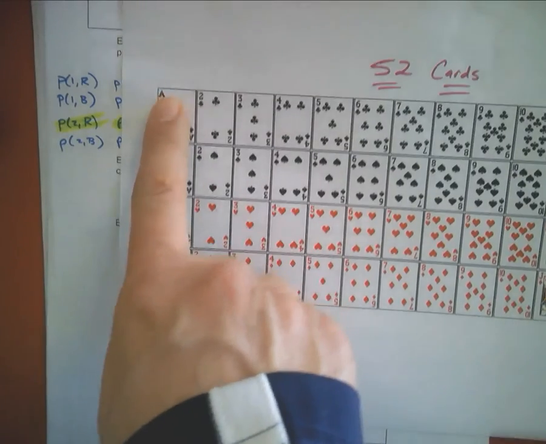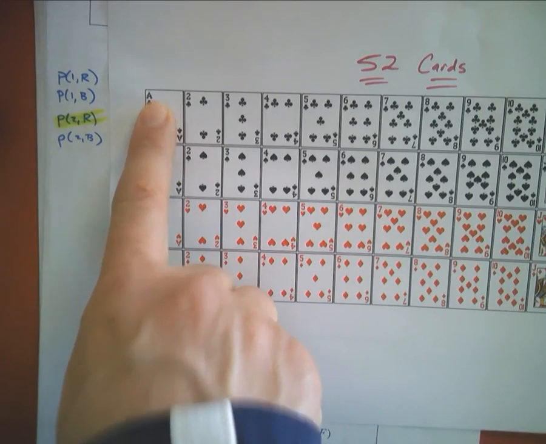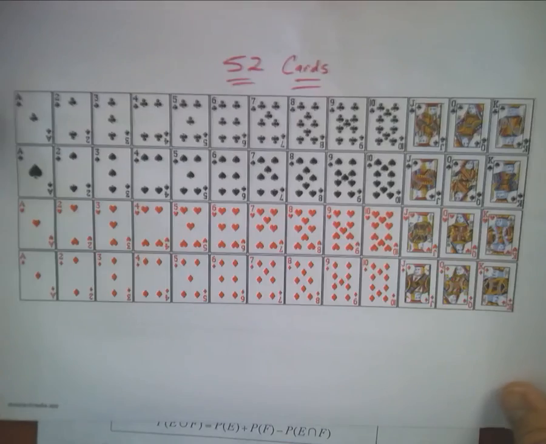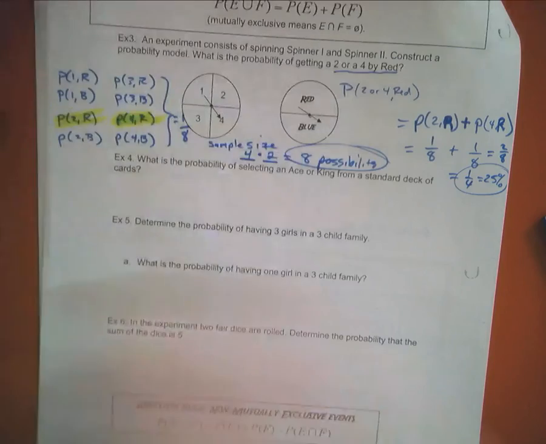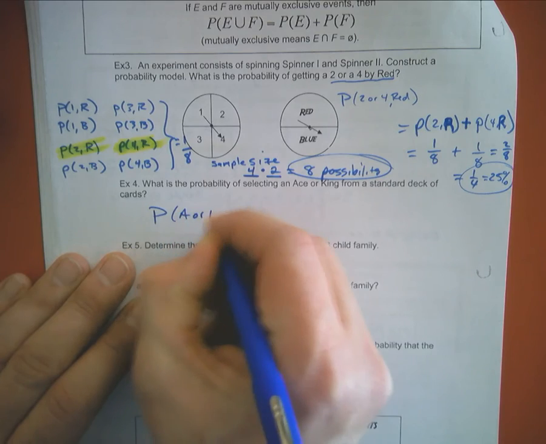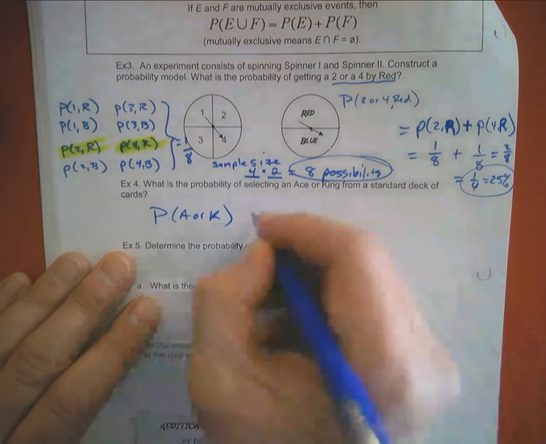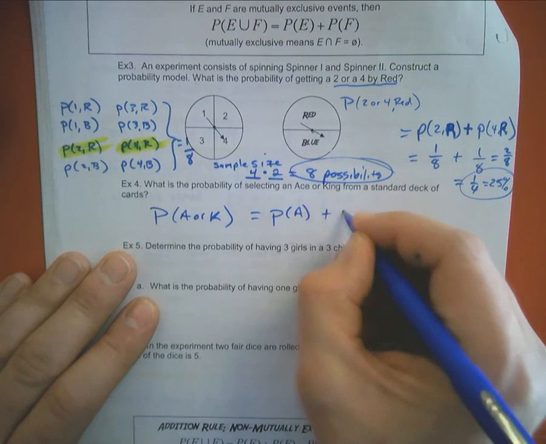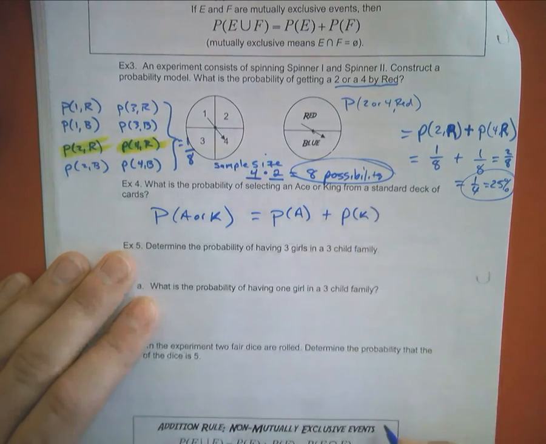Well, we got to know what the ace is. A is the one with the ace. Aces are A's. How many aces do you see? 4. And how many kings do you see? 4. So if I want the probability of an ace or king, AK for short, all I got to do is take the probability of an ace, take the probability of a king, and add them together.